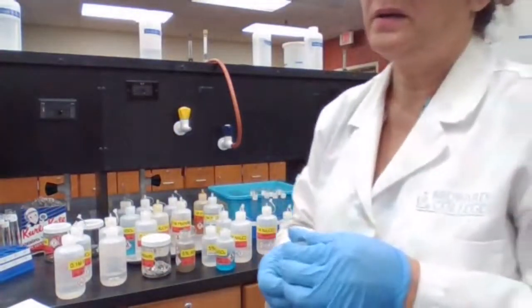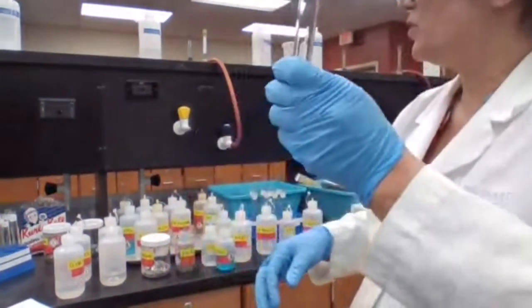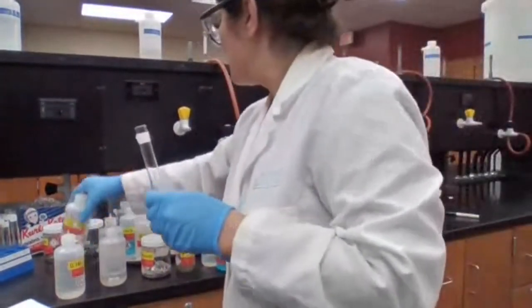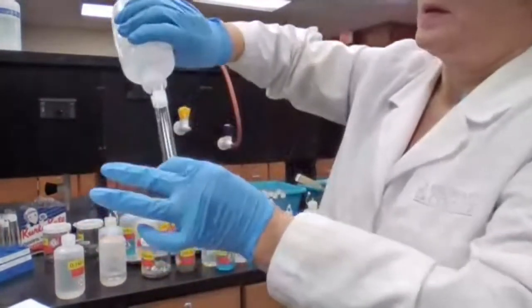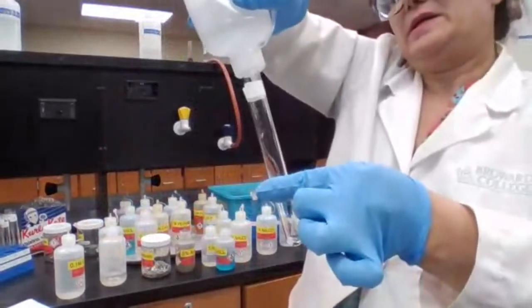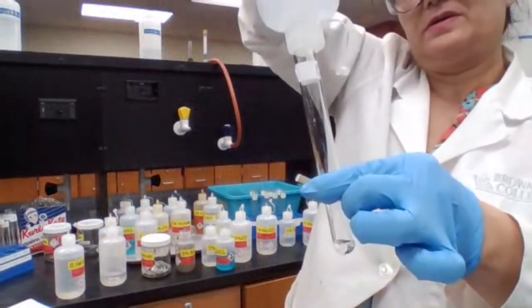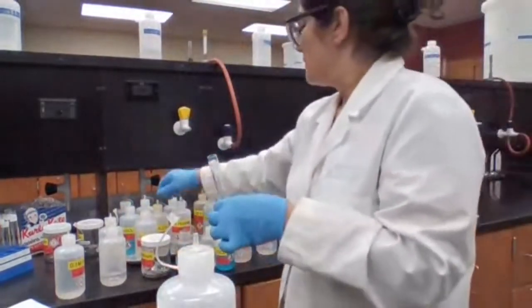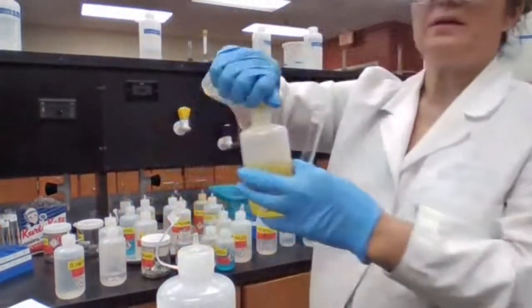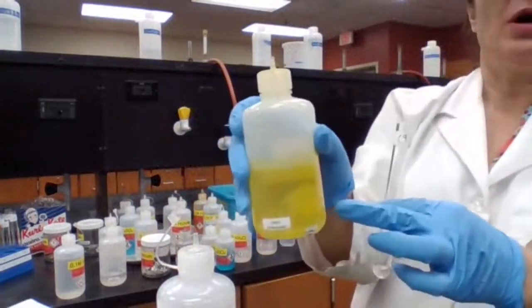Test tube 9, we have lead nitrate and potassium chromate. We have lead nitrate. See, it's a clear, colorless solution of lead nitrate. Potassium chromate is clear, but yellow color solution.